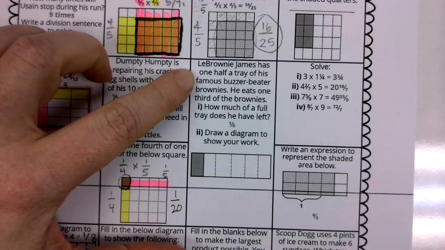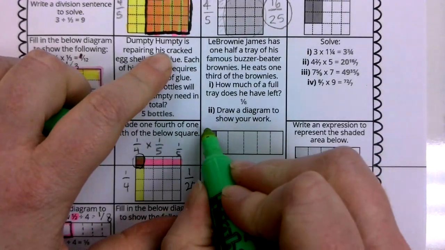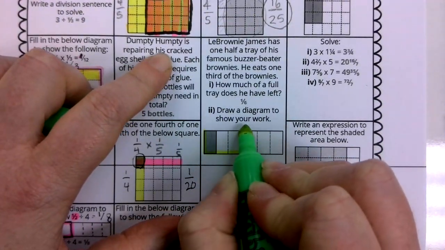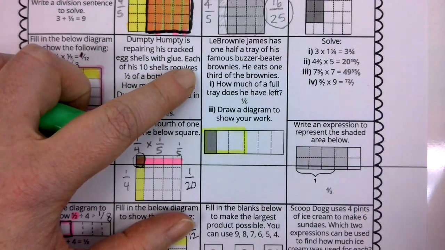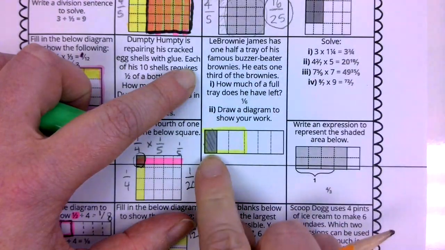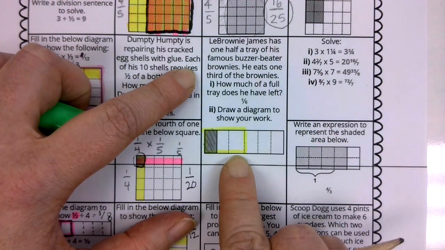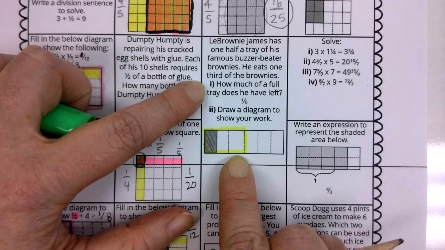Now let's come down and let's think about a famous buzzer beater brownie. LeBron James has 1/2 of a tray of those famous brownies. So imagine, boys and girls, this is half of the tray, right? He eats 1/3 of those brownies. Here is the 1/3 of a half that he eats. How much of the full tray does he have left?